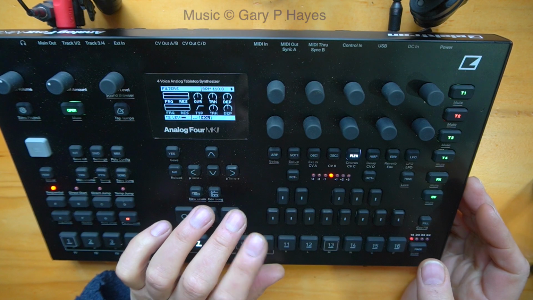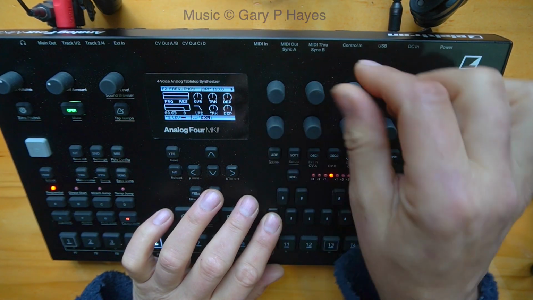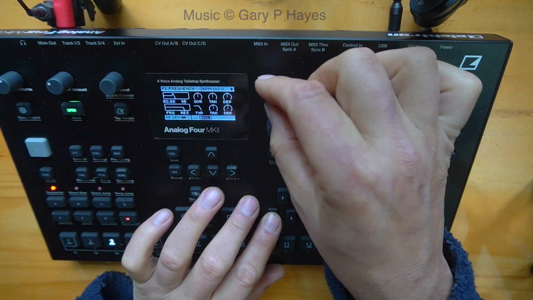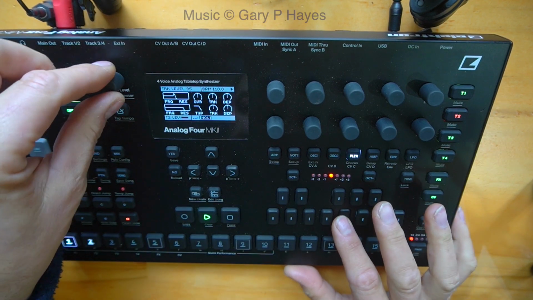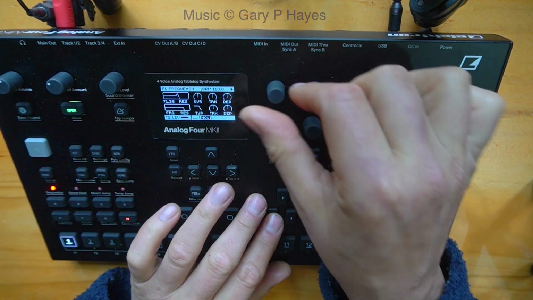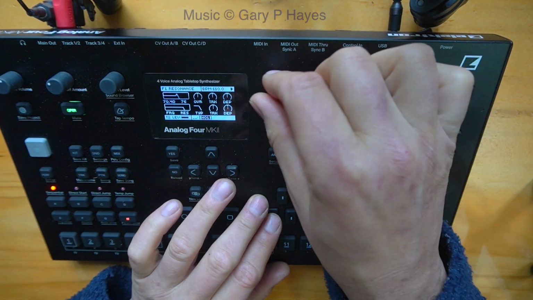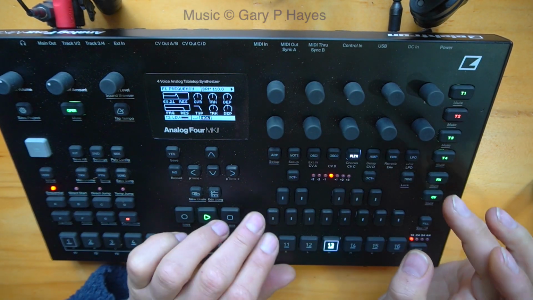So let's filter that sound. So you can do some interesting things.